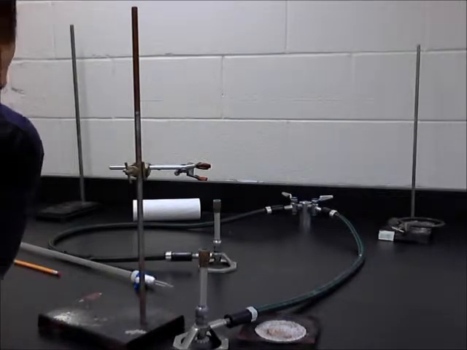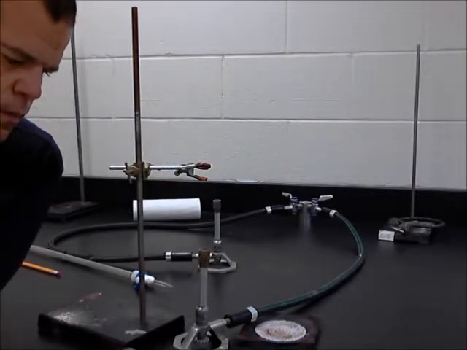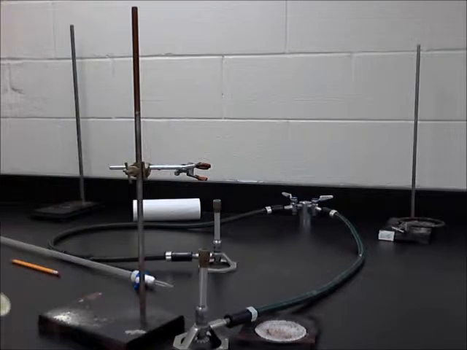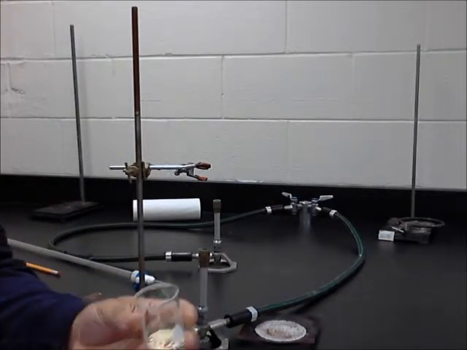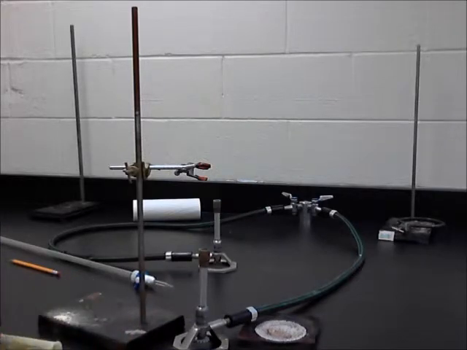So let's see what it says for the next instruction. It says observe. We did that. Number 4, pour the sulfur and copper into the test tube. Mix with a stirring rod for 10 seconds. As the contents are mixed, is this reaction physical or chemical? Okay, so I'll just dump this together. For viewing reasons, I'll mix them in this beaker here.